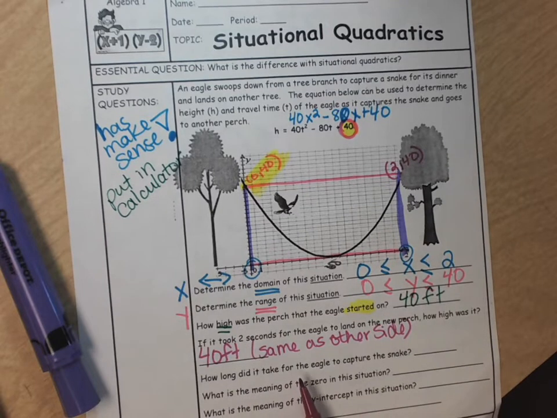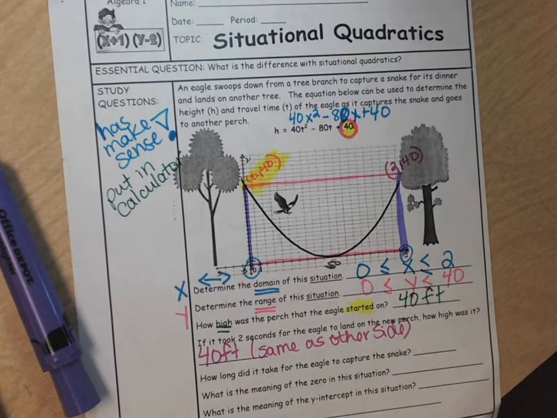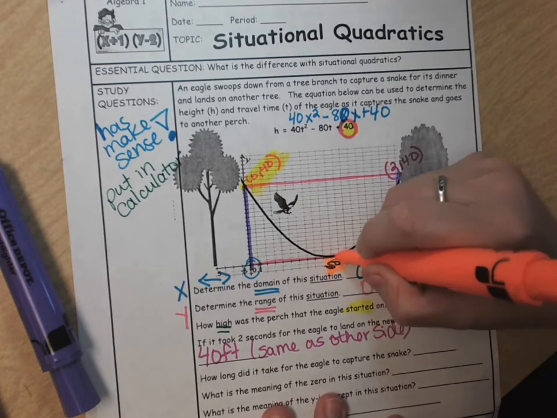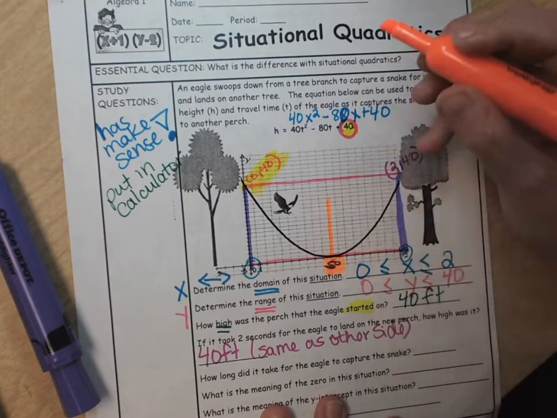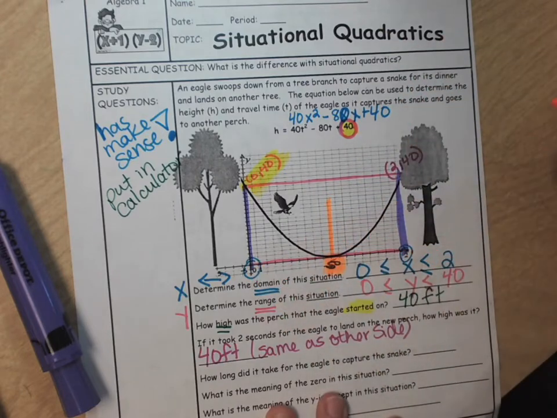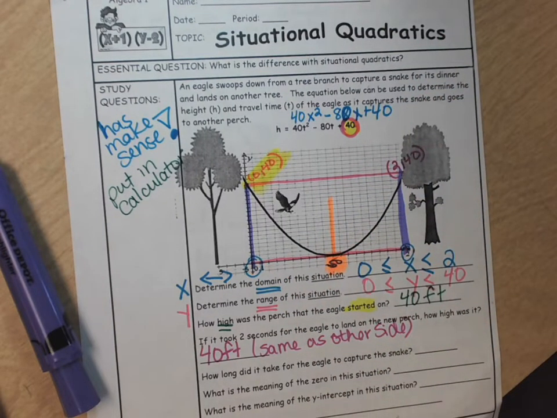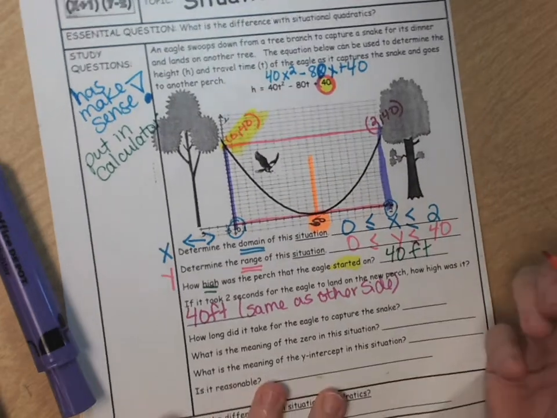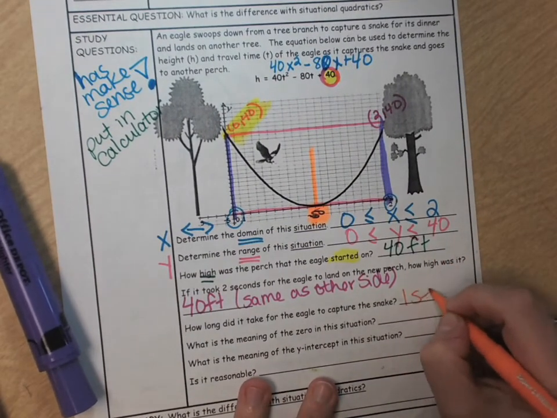Okay, how long did it take the eagle to capture the snake? I kind of already touched base on that. He captured it halfway through, and halfway between 0 and 2 is 1 second. So he caught it in 1 second.